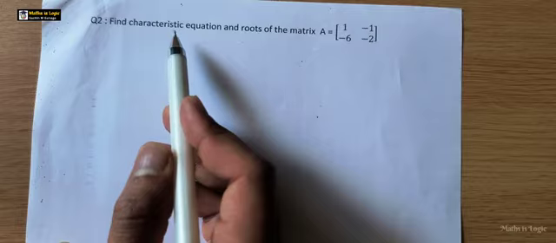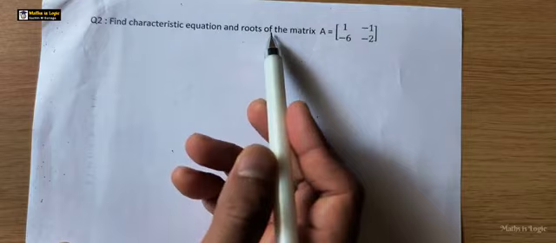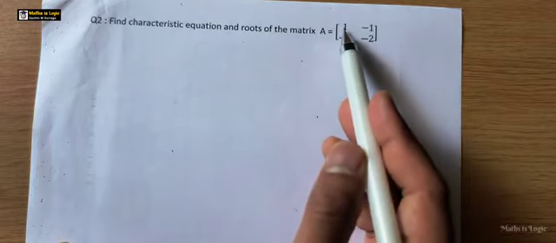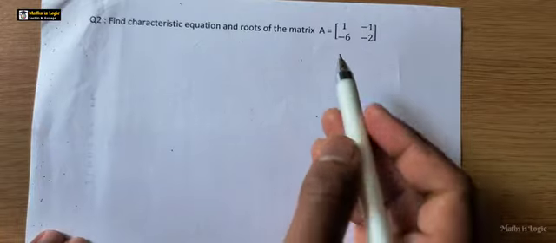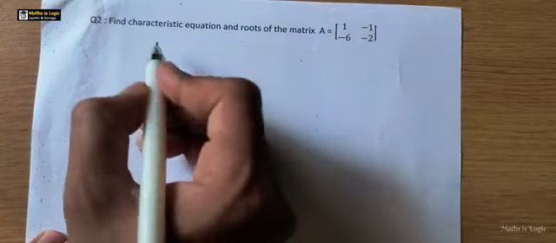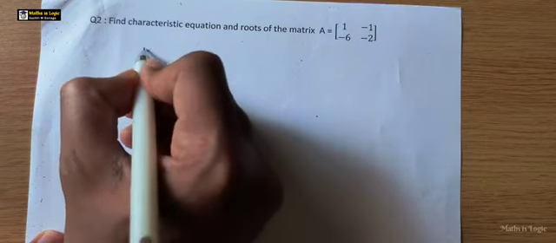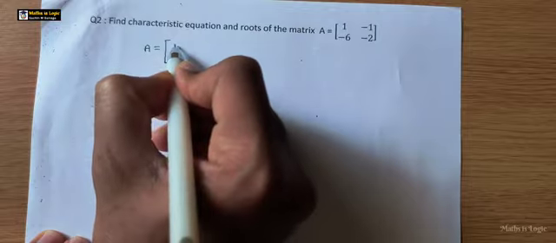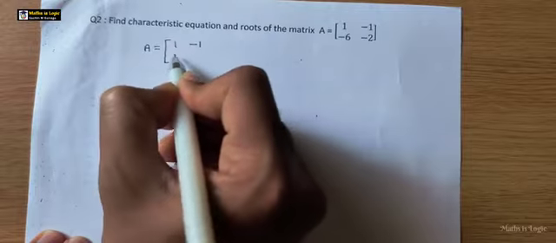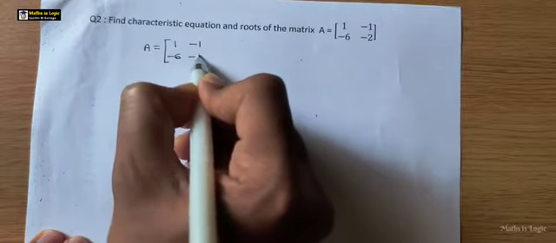Next example, find characteristic equation and roots of the matrix A is equals to [1, -1; -6, -2]. So in the first step, write A is equals to 1 minus 1 minus 6 minus 2.